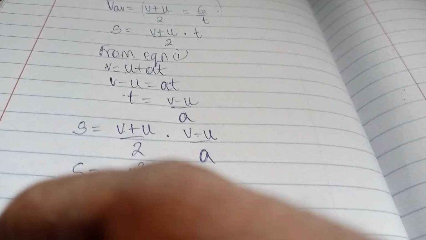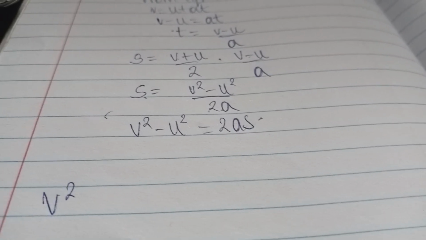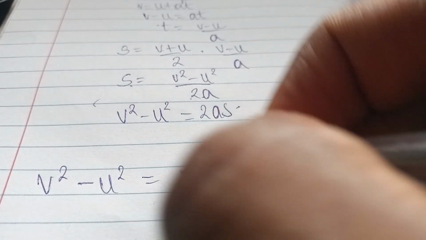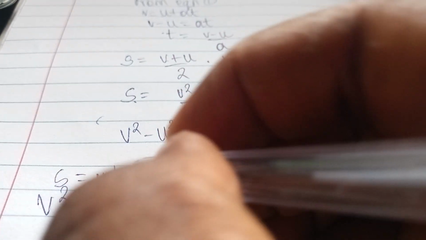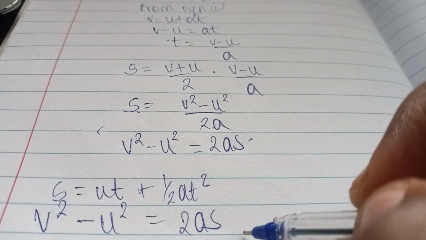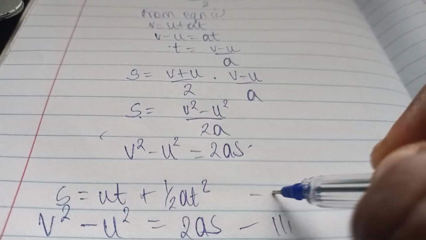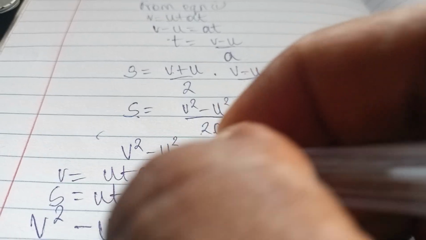So the third equation, I write it down here, v squared minus u squared equals 2as. The second formula, what does it state? s equals ut plus a half at squared. And what about the first one? The first one is v equals u plus at.